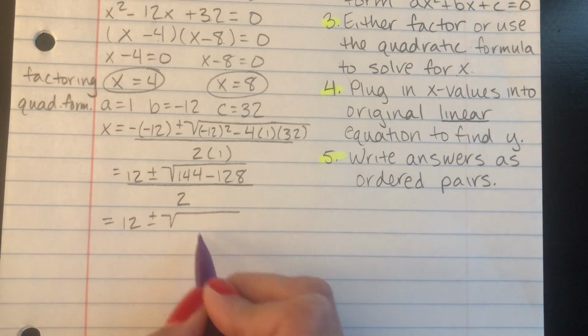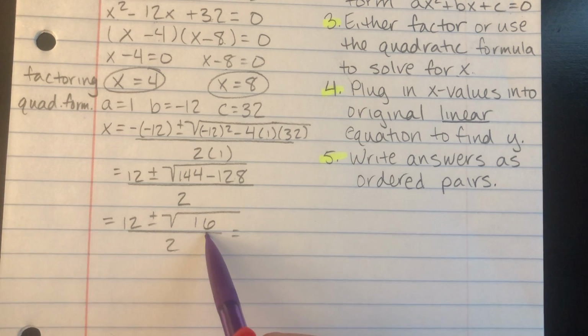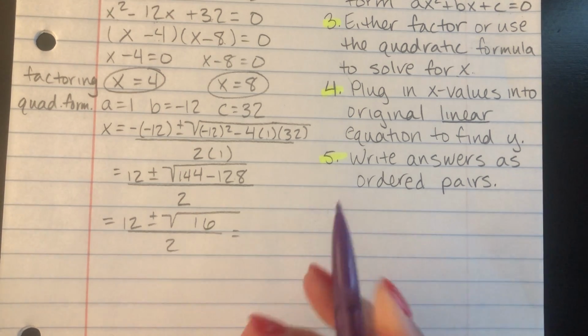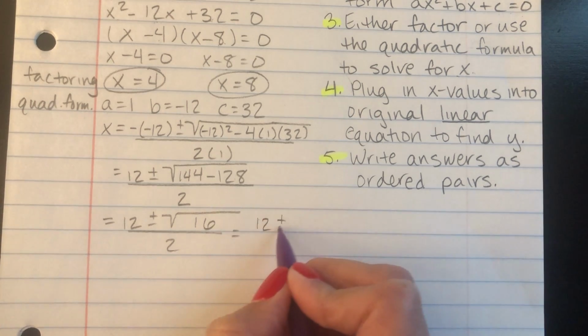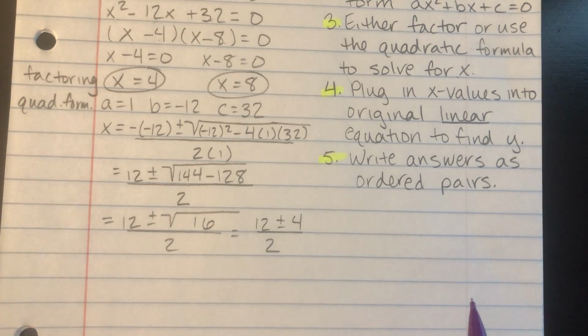144 minus 128 is 16. And then I know the square root of 16 is 4. So I have 12 plus or minus 4 over 2. And then I need to solve each case.